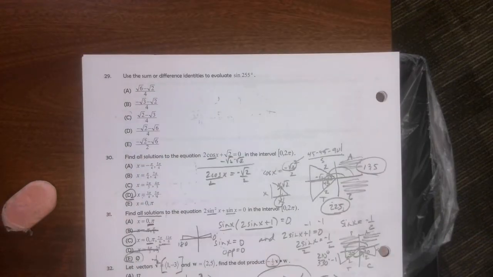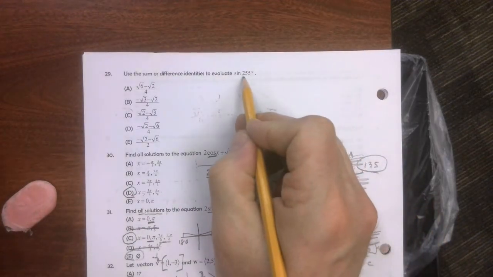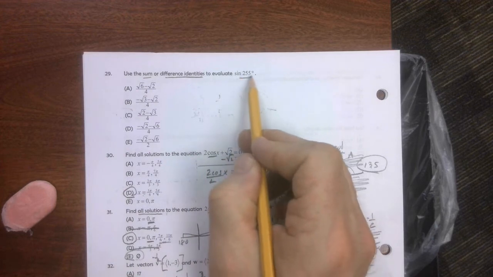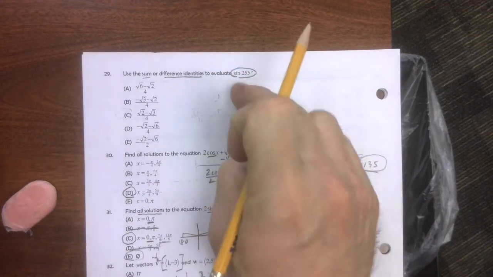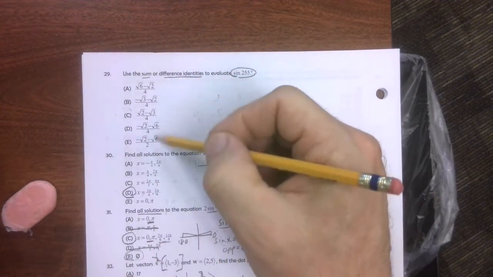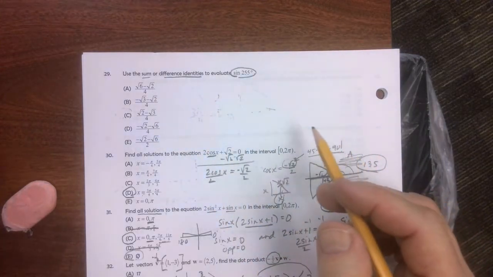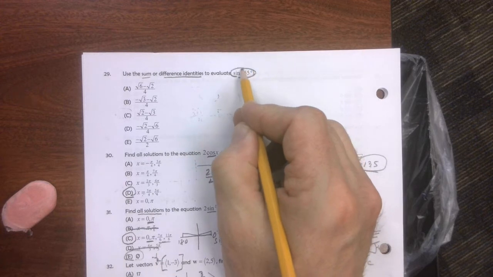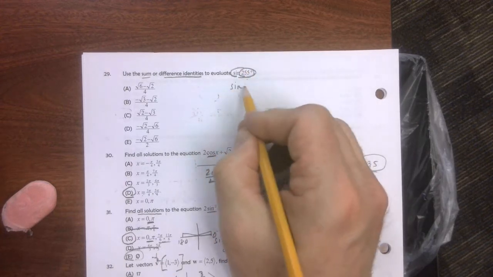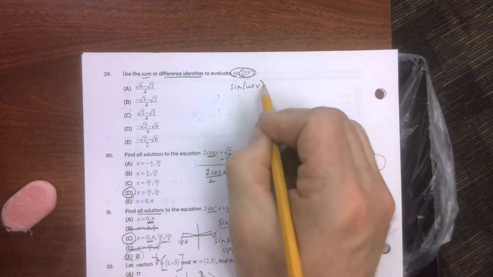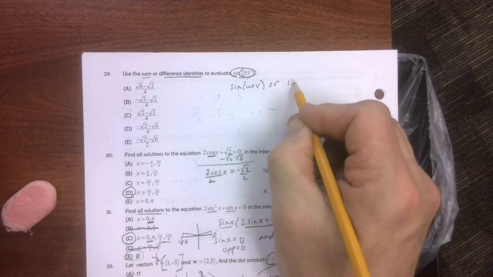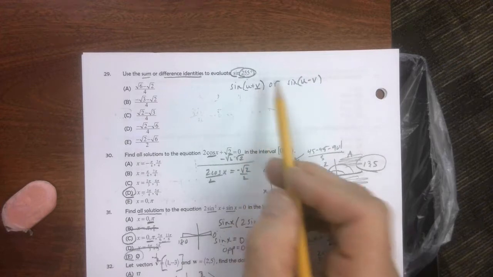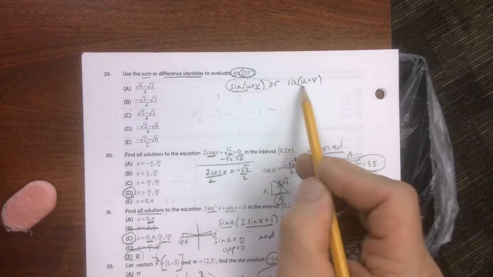All right, number 29. This is the problem where it says use the sum or difference identities to evaluate this. A lot of you just want to type in sine of 255. Notice there's no decimals here. That's not what you're supposed to do. You're supposed to figure out sine of u plus v or sine of u minus v.